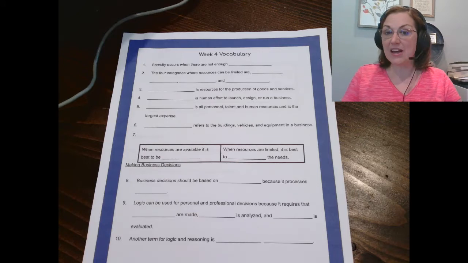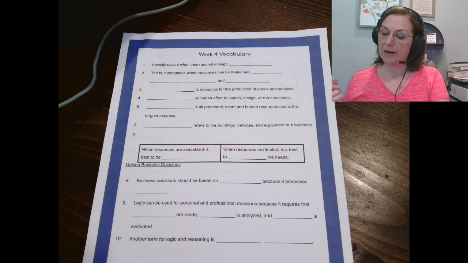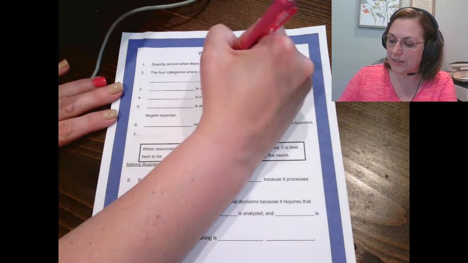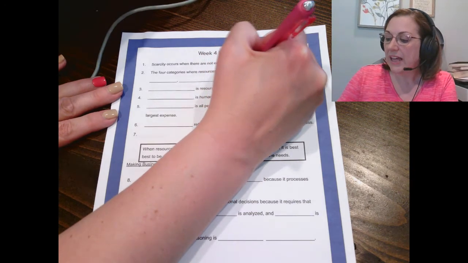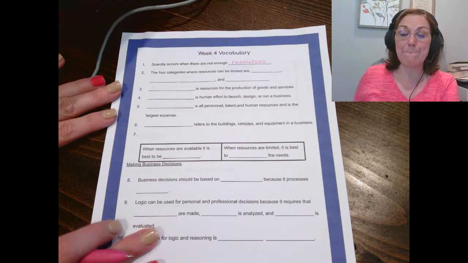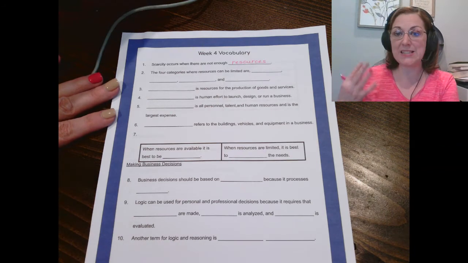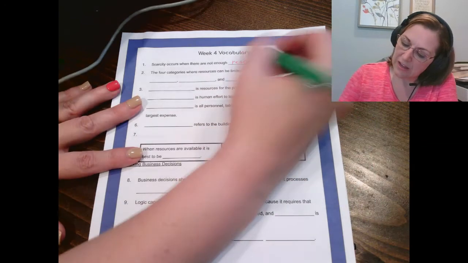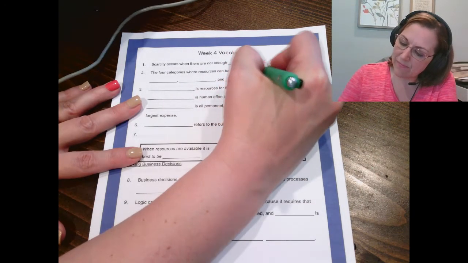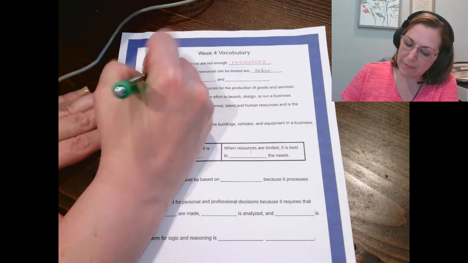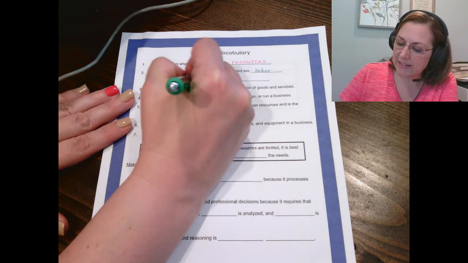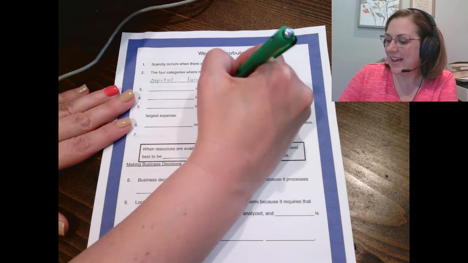I'll be just kind of filling in the blanks here as we go along, but really focus on the terminology here. So, scarcity occurs when there are not enough resources. These resources can take on many forms, but the four that we see happen the most in business are labor, capital, land, and enterprise.